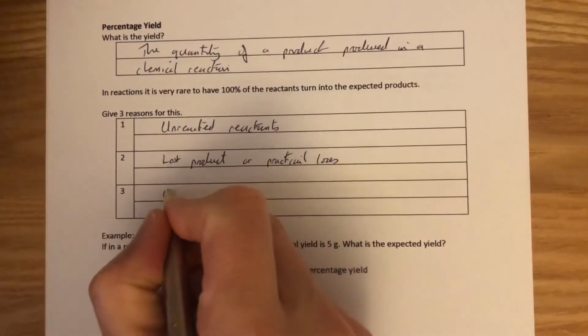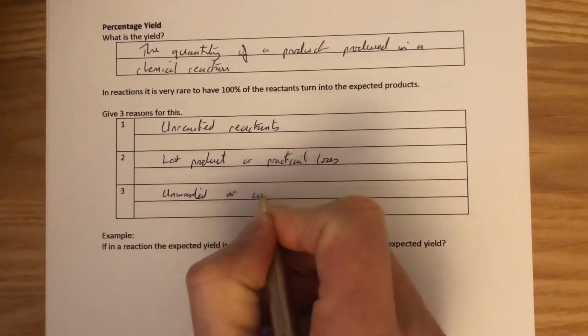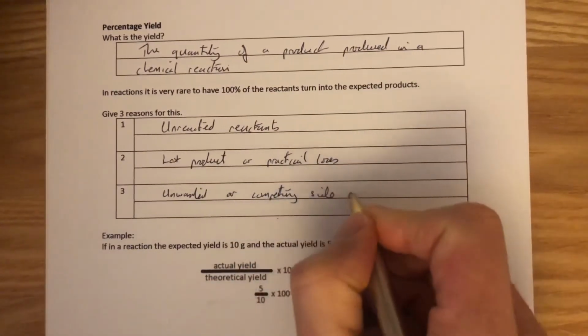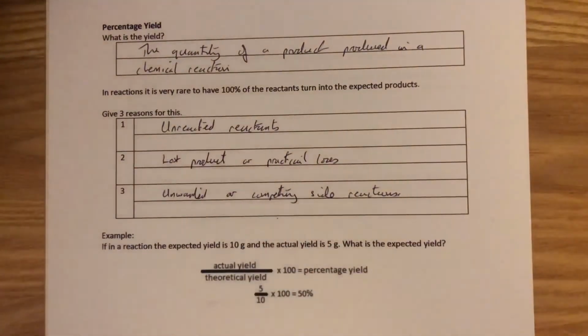And the third one is unwanted or competing side reactions. Okay. A nice side reaction you need to know about in chemistry for GCSE is in the car engine. Now, the car engine burns petrol with oxygen from the air to make the carbon dioxide and water that comes out of the exhaust pipe, and it yields the energy to make the car go.